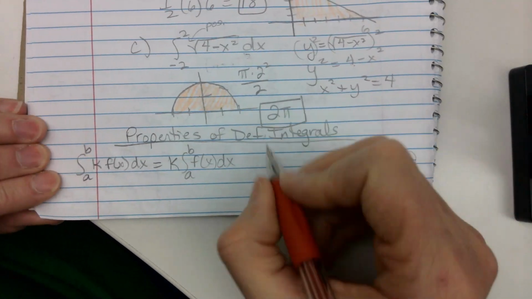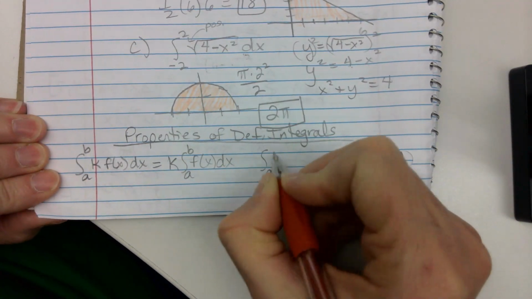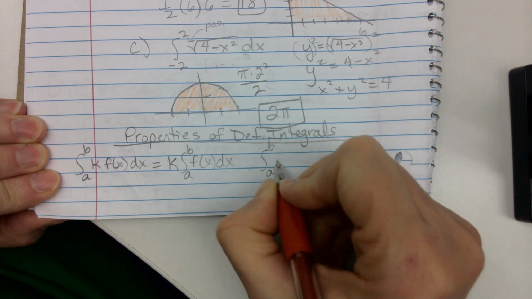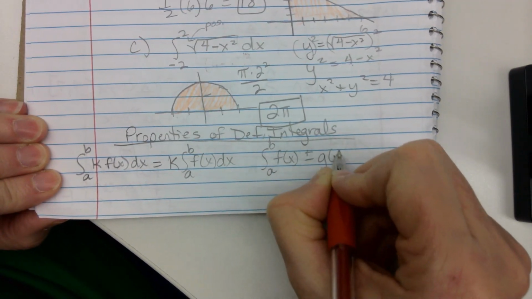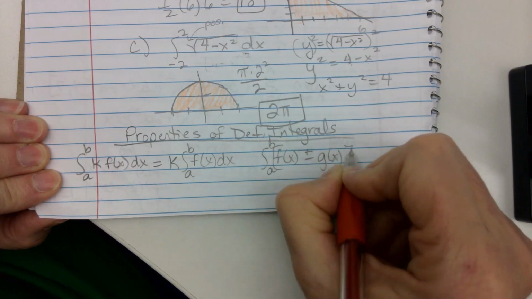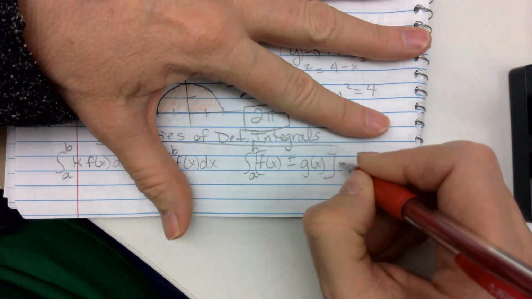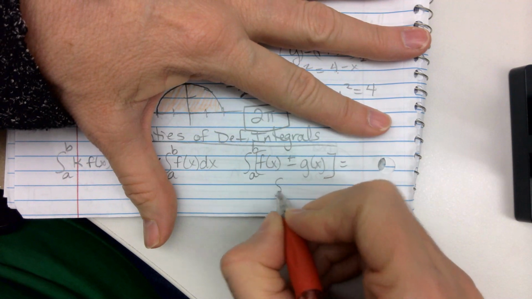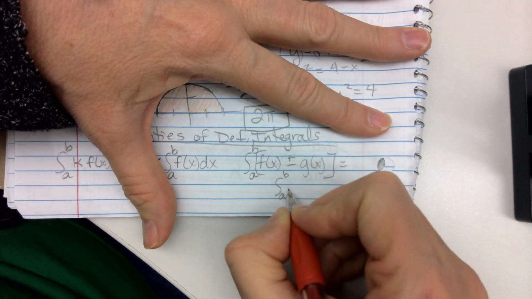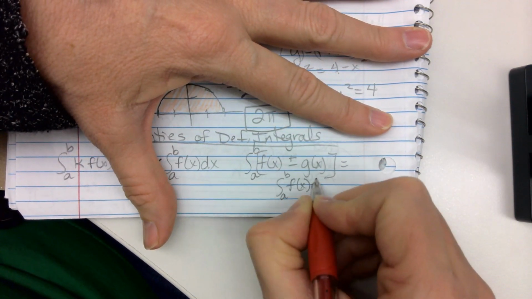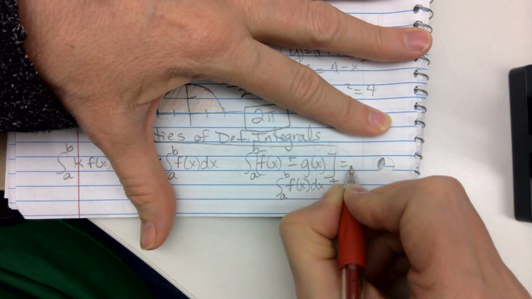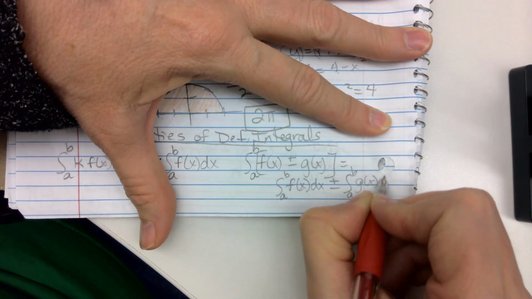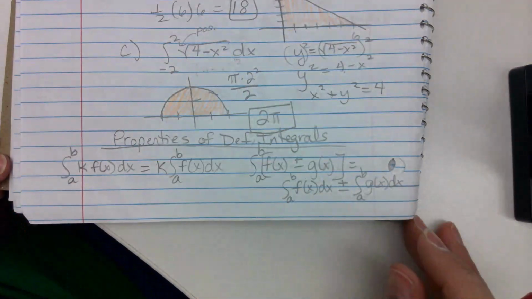And the other is if we add or subtract. We can add or subtract the definite integrals separately. In fact, I'm pretty sure we did this one for the indefinite integrals, didn't we? Yeah, we did. Are these literally like log rules? Not like log rules, but.